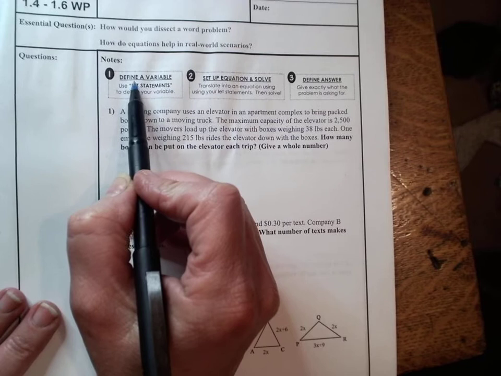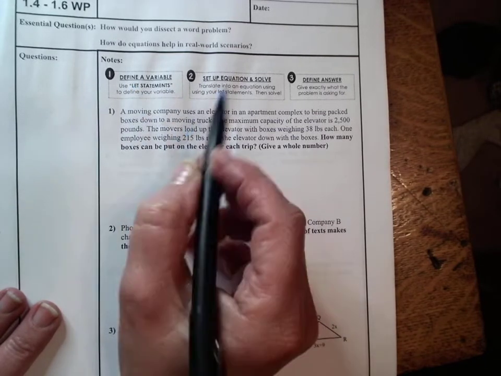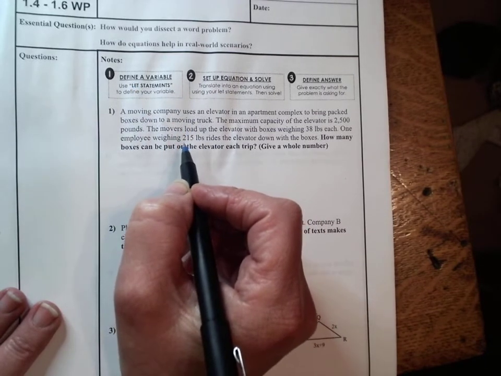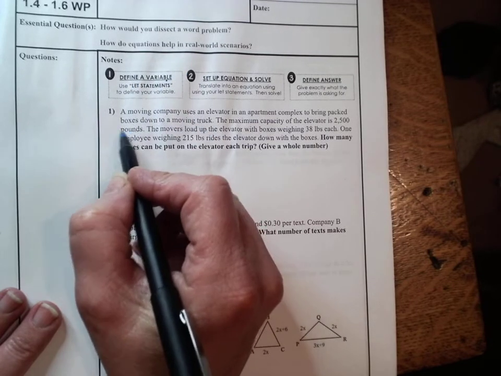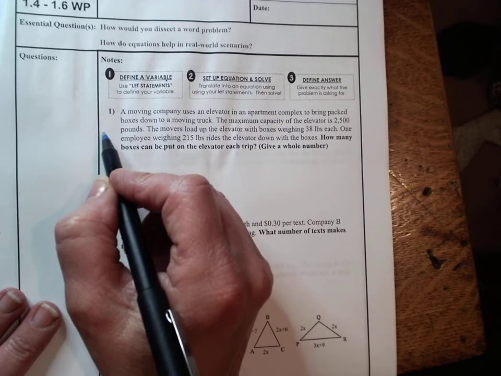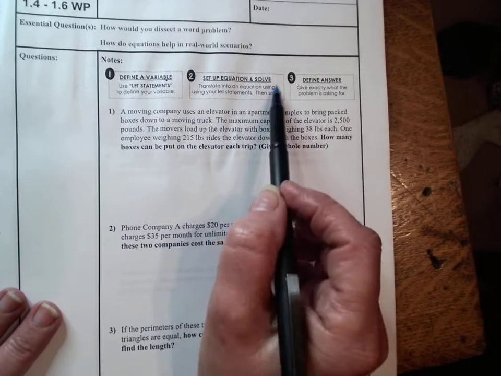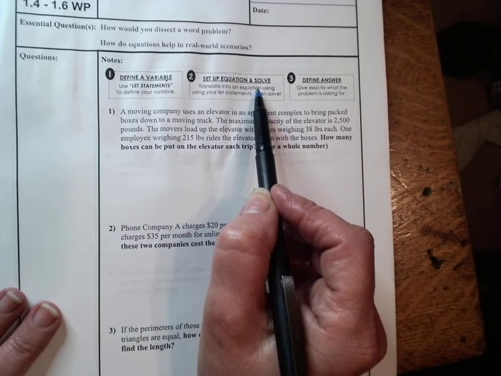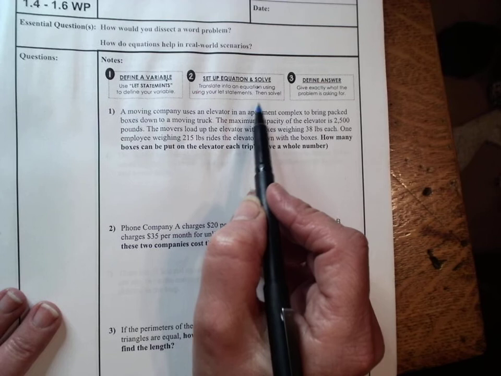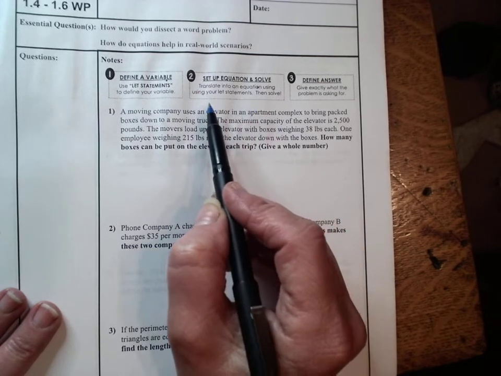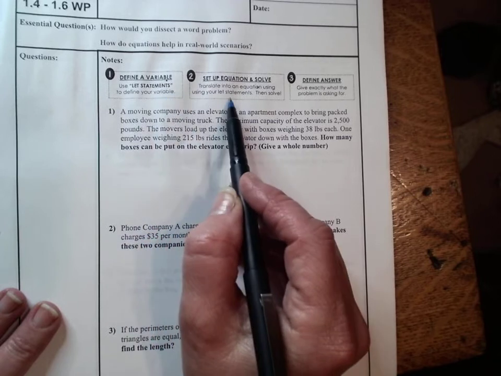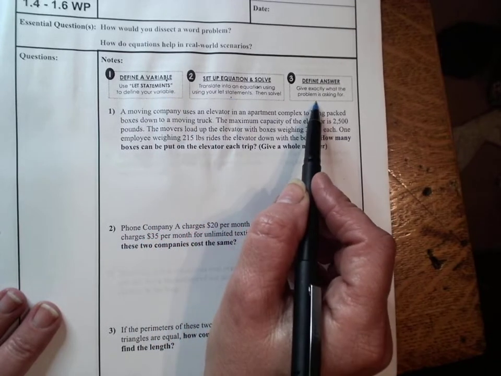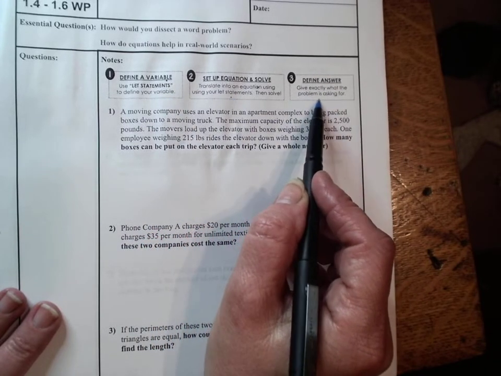So the first thing you want to do, after you read the problem, you might have to read it once or twice, is define a variable. Put a letter with whatever you're trying to find, and tell us what that's going to represent. You want to set up the equation and solve, and you're going to translate that into an equation using your let statement. It says use let statements to define your variables. I'll explain what that means. Then you're going to define your answer. Give exactly what the problem is asking for.